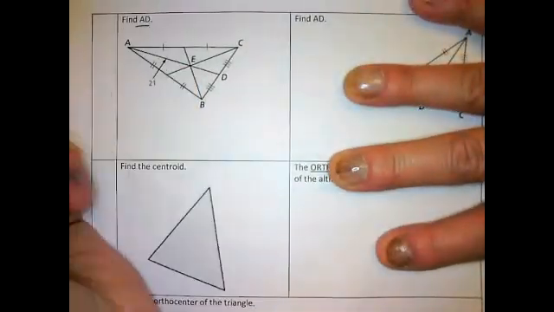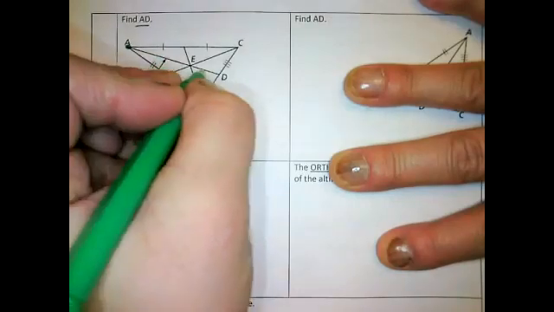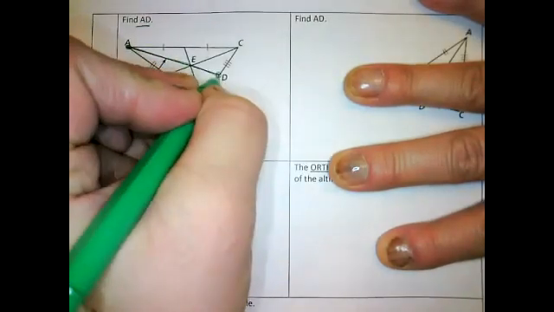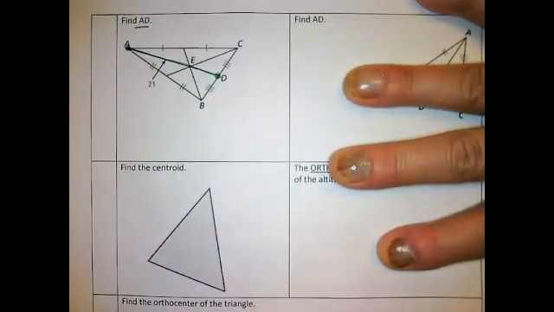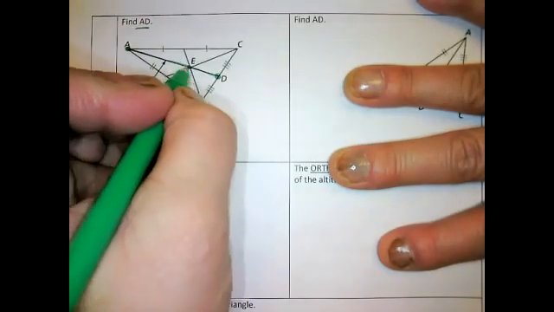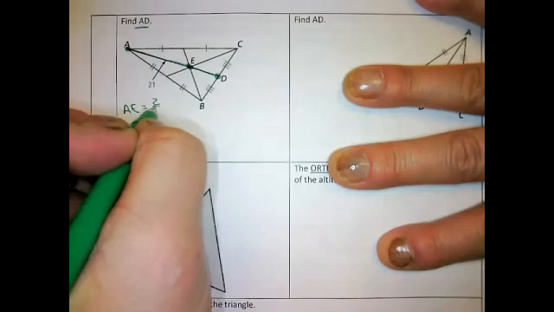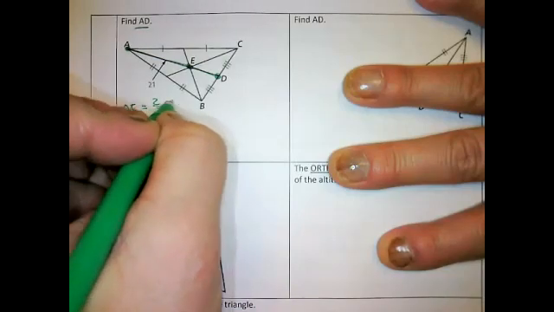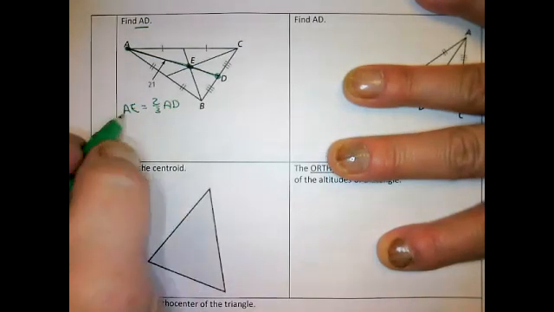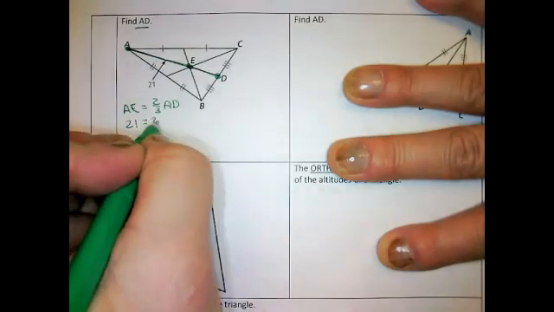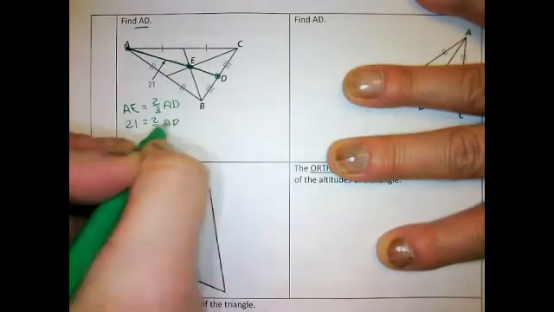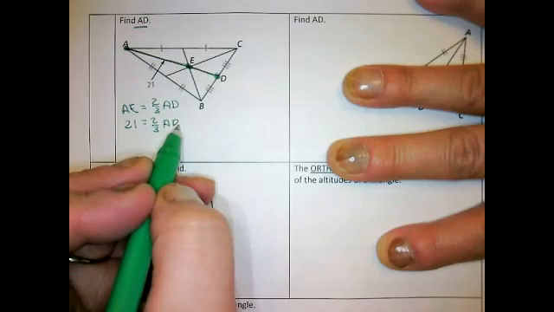So this one says find AD. So we want to find this distance all the way to there. What we know is that AE equals 2/3 of the total distance from A to D. So we know that 21 equals 2/3 AD. So how do we get AD by itself?